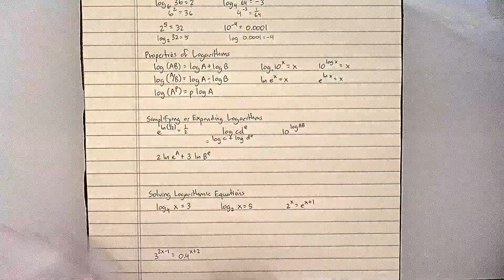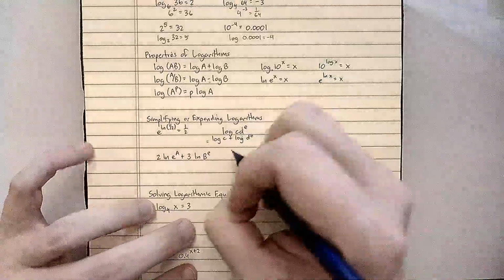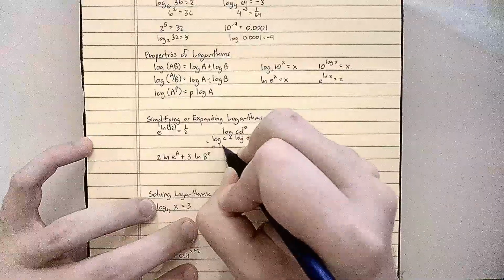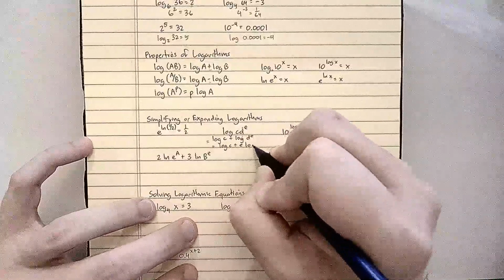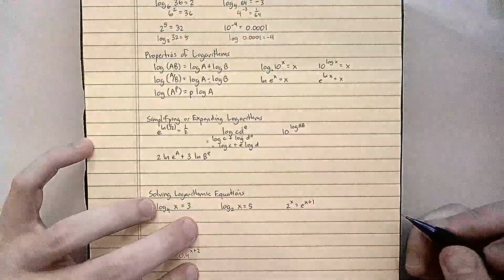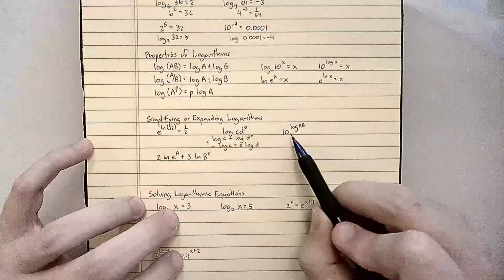Let's just make that a little clearer. Well, now we can use the exponent rule, and we're going to get log of c plus e log of d. Seems easy enough. Let's do this one.